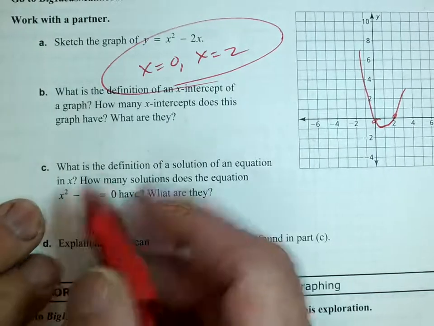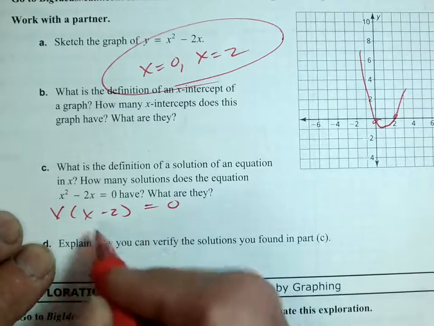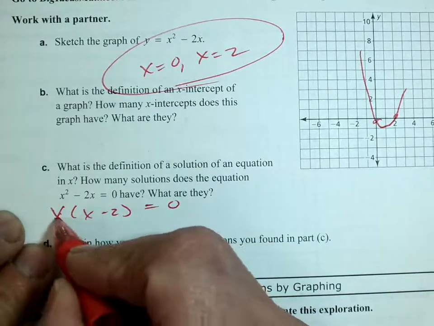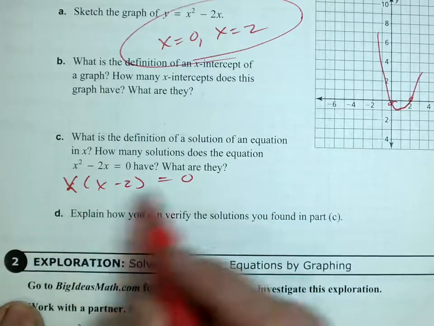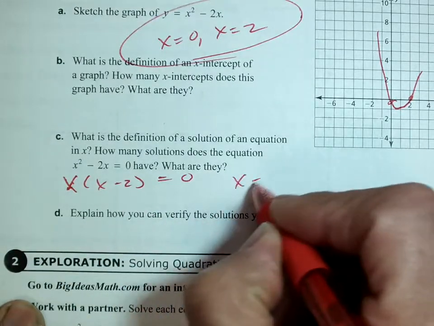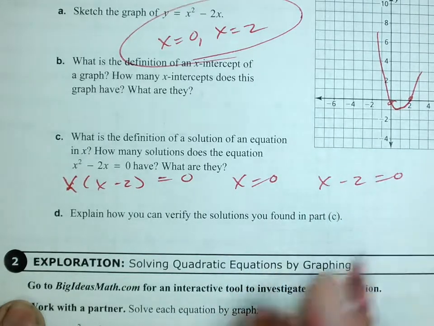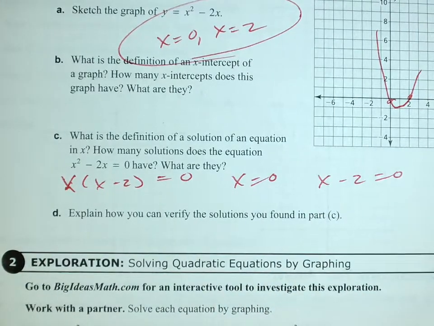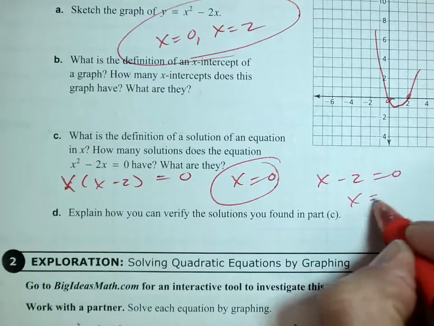So if I take a common factor of x, I have x times x minus 2 equals 0, right? So by common factor, I have my mini equations. One mini equation says x equals 0. The other mini equation is x minus 2 equals 0. And by doing it using algebra, I get the exact answer, x equals 0 and x equals 2.